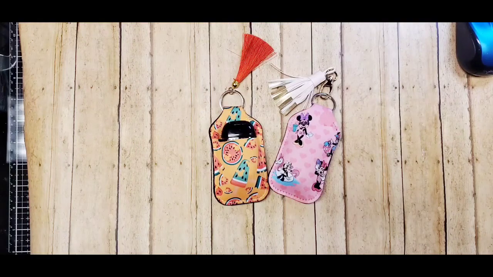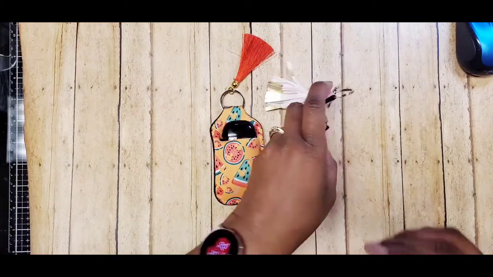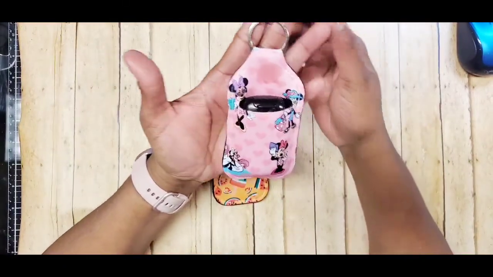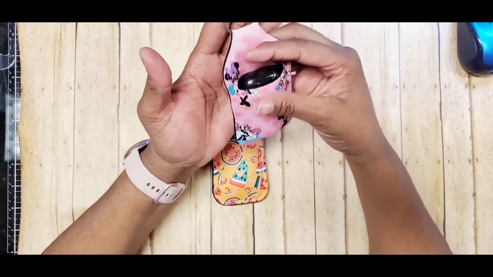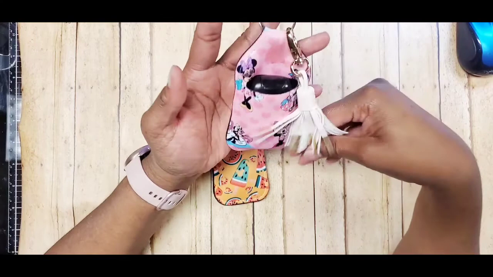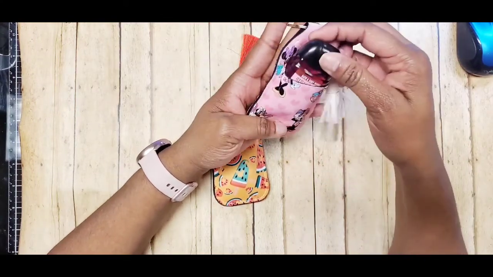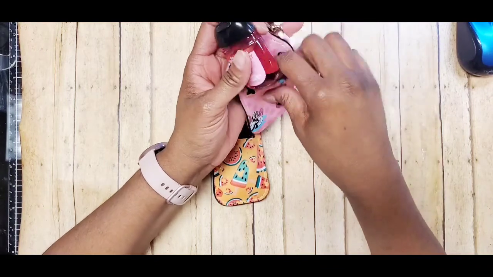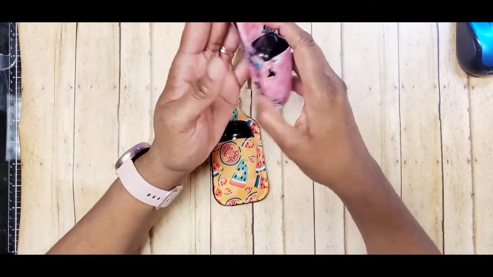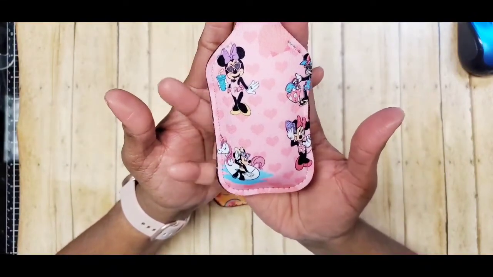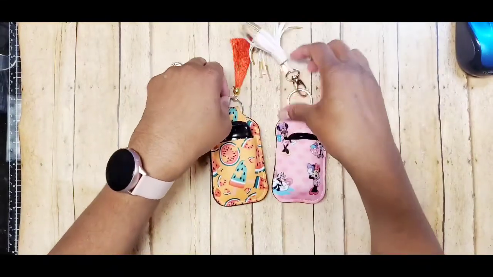Okay, crafty friends, this is the end result of our little experiment for today. Here is this super cute hand sanitizer holder. And I just added a little tassel that I had in my stash. And I put in a little Bath & Body Works sanitizer. It turned out super, super cute. Look at that. In all her mini summertime glory. Isn't that cute? And then I did another one.